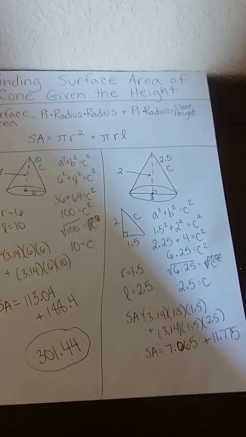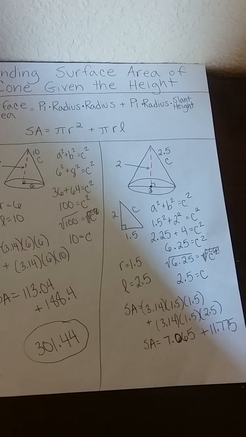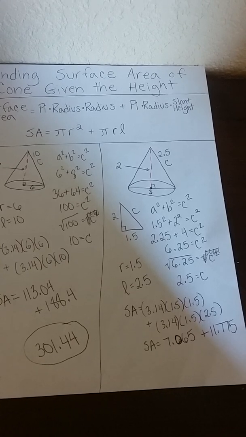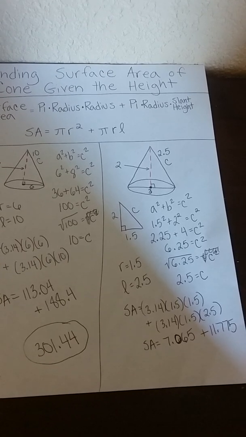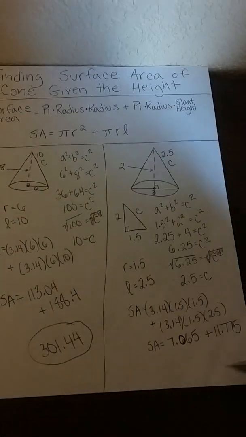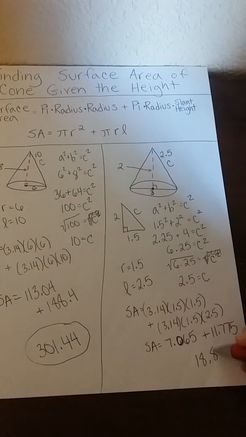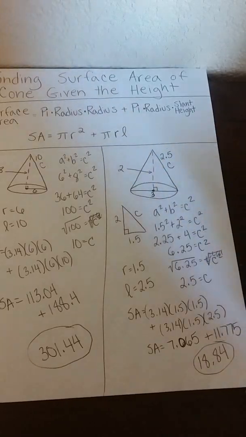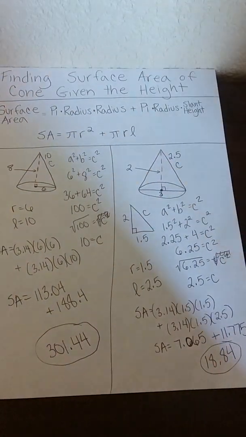Now I simply add those together to get the total surface area. So I do 7.065 plus 11.775, and I get 18.84. So the surface area of this cone is 18.84.